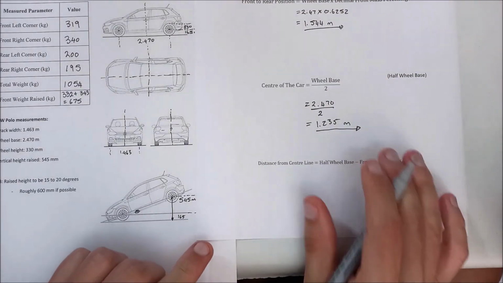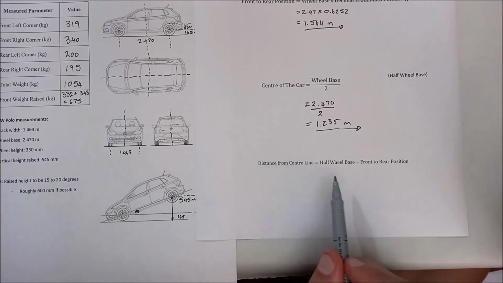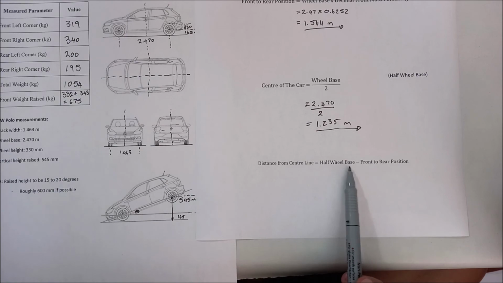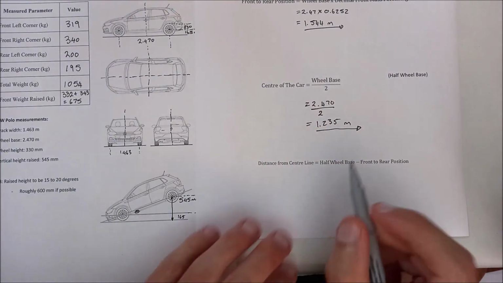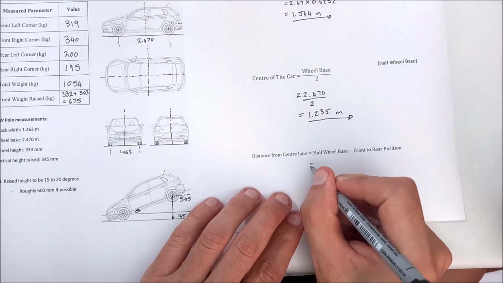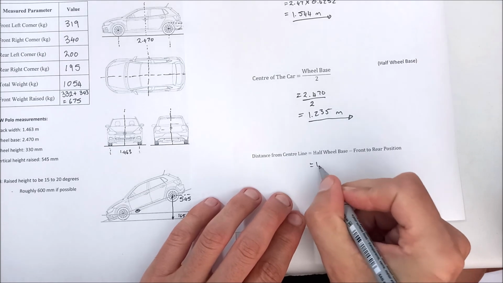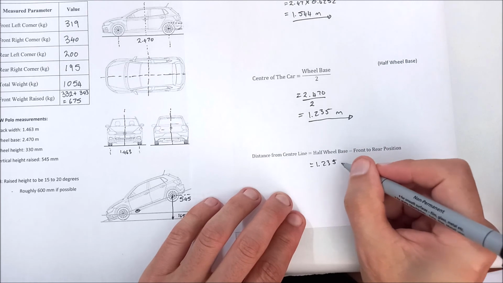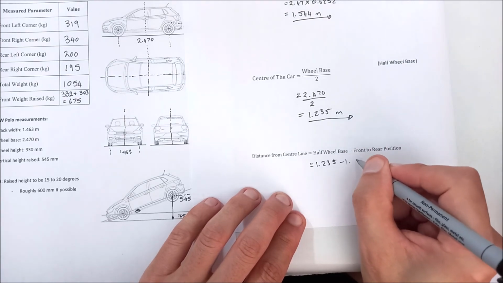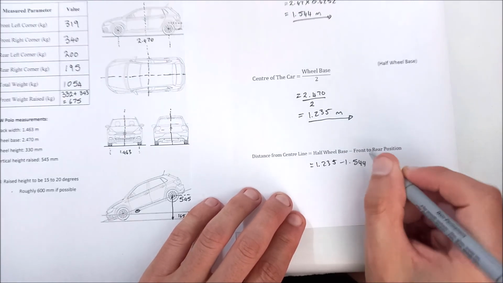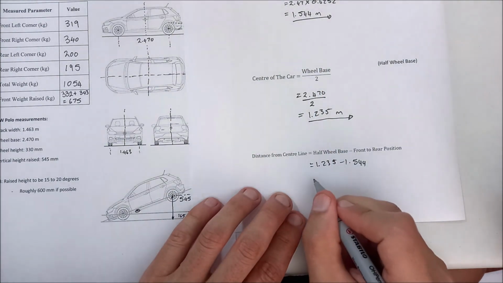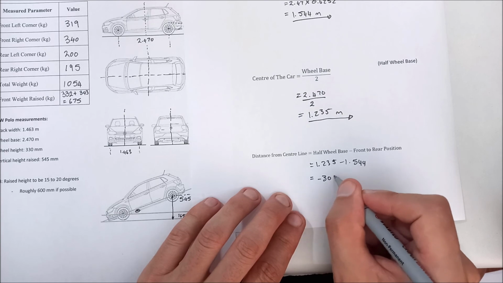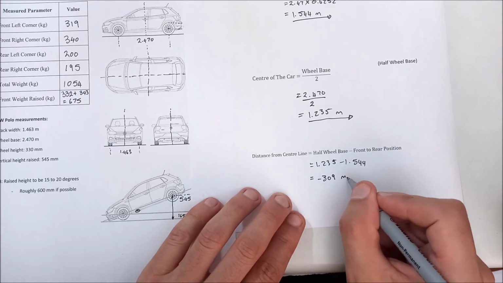Okay, and for that, we have to say, well, the distance is equal to the half wheelbase, which we just calculated over here, and we've got to subtract the front to rear position. So that's equal to 1.235 minus 1.544, which we obtained over there, and that is equal to negative 309 millimeters.